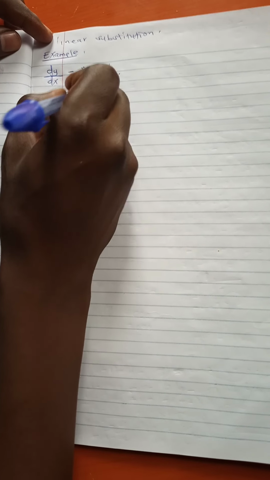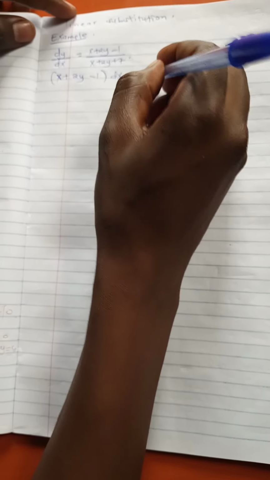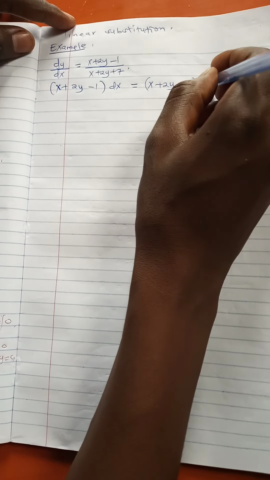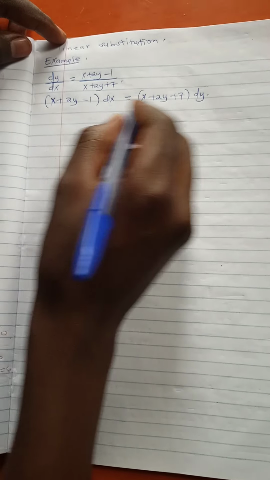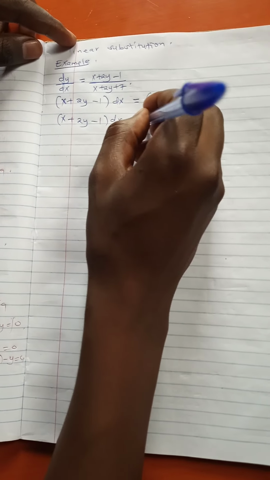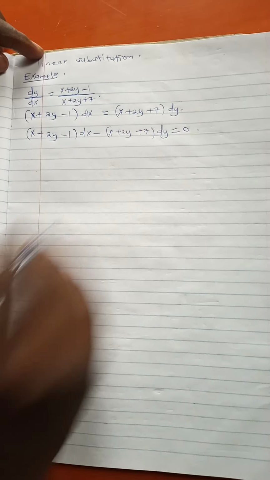So the first thing here, we are going to cross multiply such that I'll have x plus 2y minus 1, everything here being multiplied by dx, should be the same as x plus 2y plus 7, everything multiplied by dy. So I want to equate my equation to 0. So that is the same as saying x plus 2y minus 1, this is dx, minus x plus 2y plus 7, this is dy, everything gives us 0.